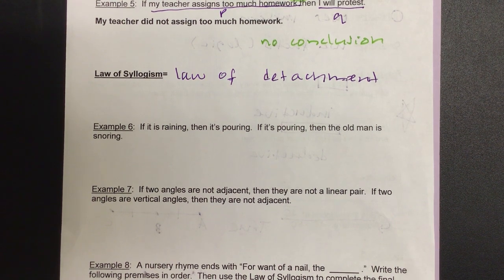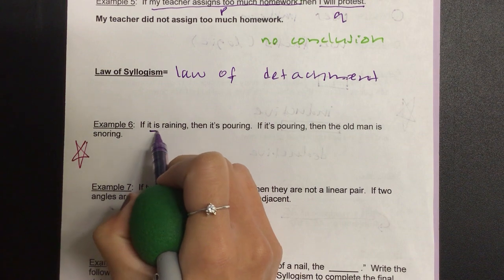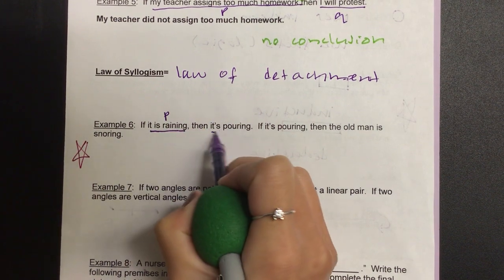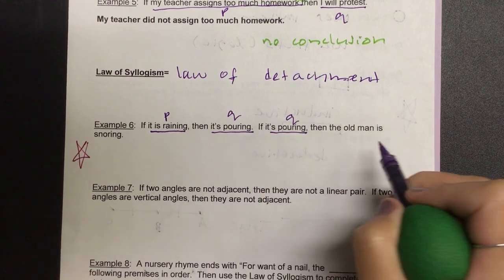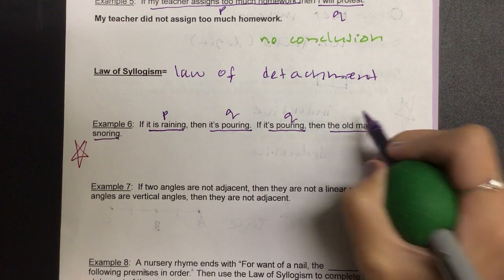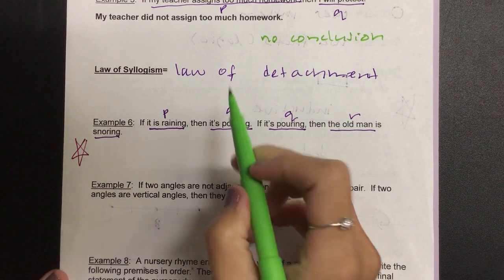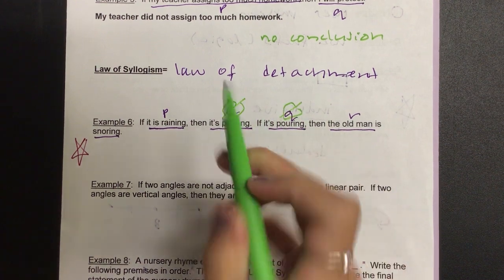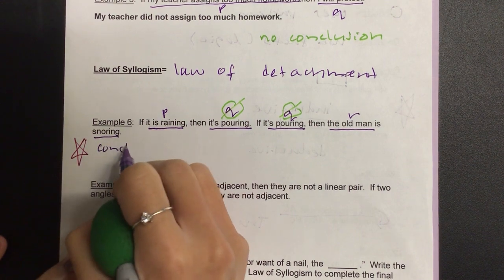All right, Alex, let's read example number 6 and let's apply law of syllogism. If it is raining, then it's pouring. If it's pouring, then the old man is snoring. Okay? So it is raining, it's P. It's pouring, it's my Q. The old man is snoring, that's my R. So here's the idea of the law of syllogism. Whatever gets repeated will be crossed out. Then our conclusion is the following. And I want you to write out the conclusion statement.